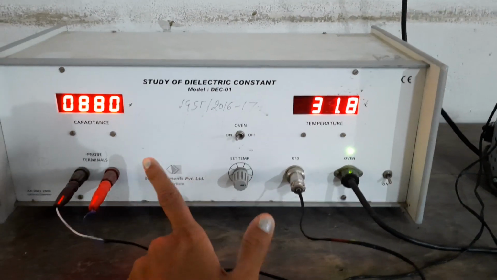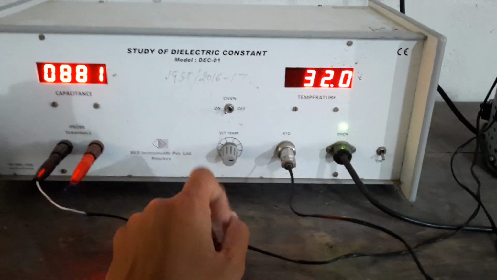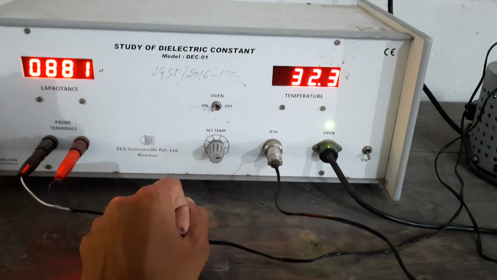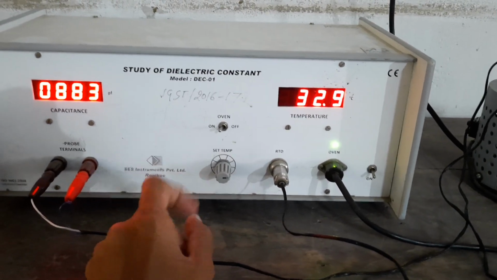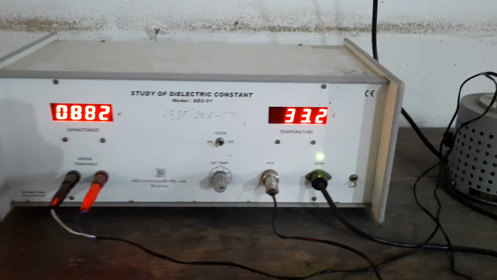So this is how you can note down the readings. Temperature and capacitance you have to note down. After that you have to find out dielectric constant. Then you can plot the graph. You will get the Curie temperature.